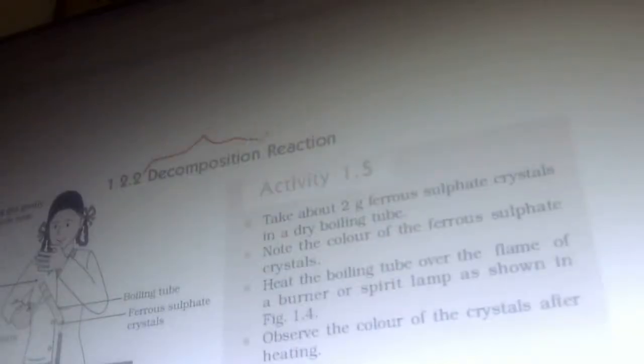Decomposition reactions are endothermic. Why are they endothermic? Because when you have to break something down, you have to do it with the help of some external factor influencing it.